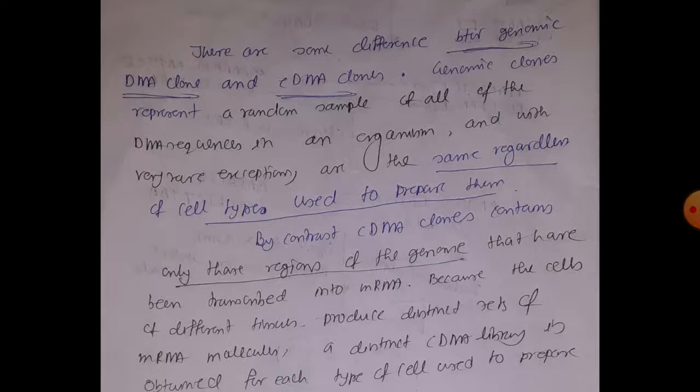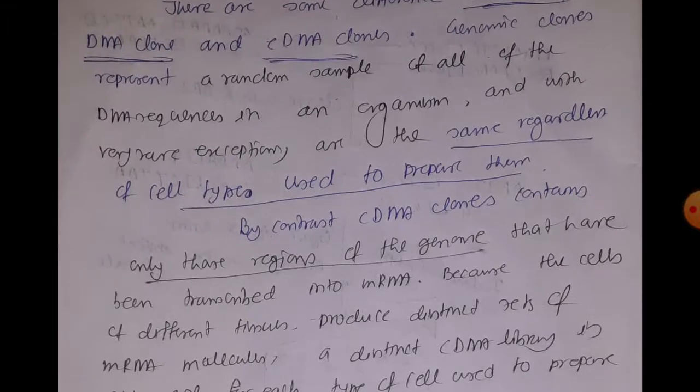Another important difference that I want to mention is that for genomic DNA library construction of an entire organism, you have to clone the entire DNA of a single cell only. Because the entire DNA composition of a cell of a eukaryote is more or less the same as every other cell present in the entire body.